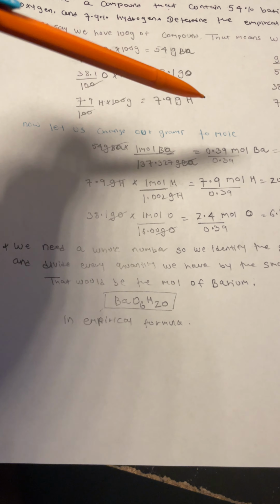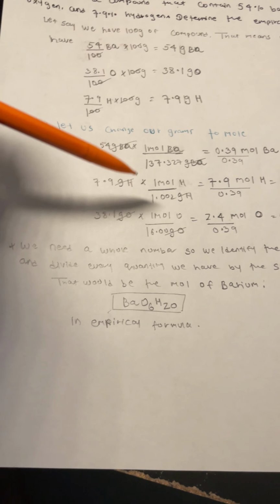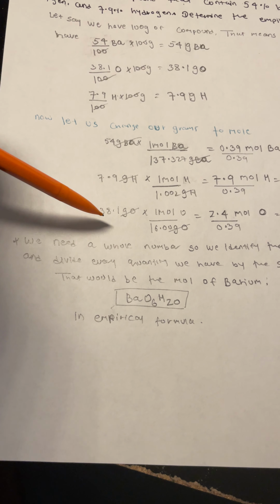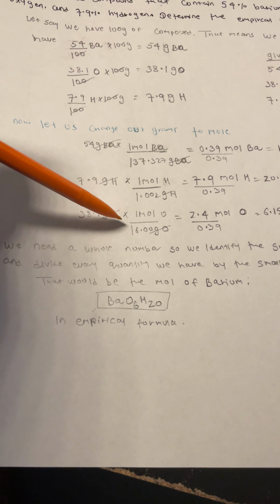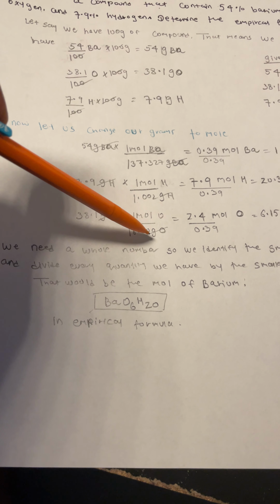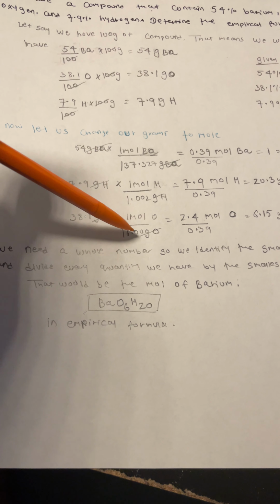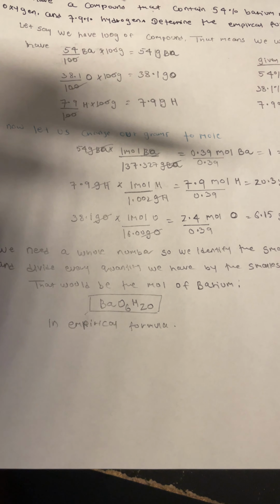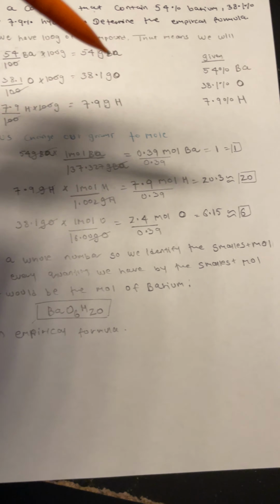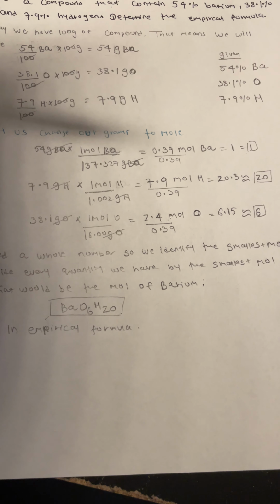and we'll get 7.9 moles of hydrogen. And we have 38.1 grams of oxygen times 1 mole oxygen divided by 16.00 grams of oxygen. 16.0 grams is the atomic mass of oxygen, and we'll get 2.4 moles.